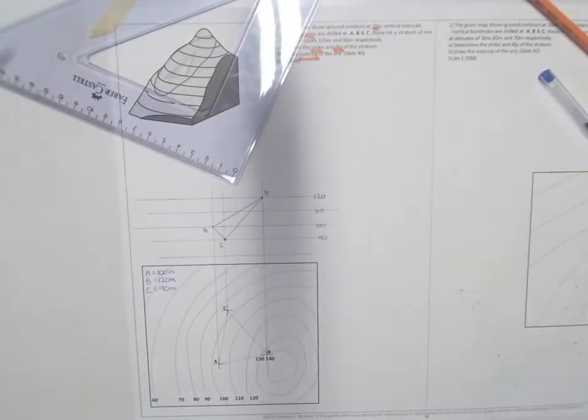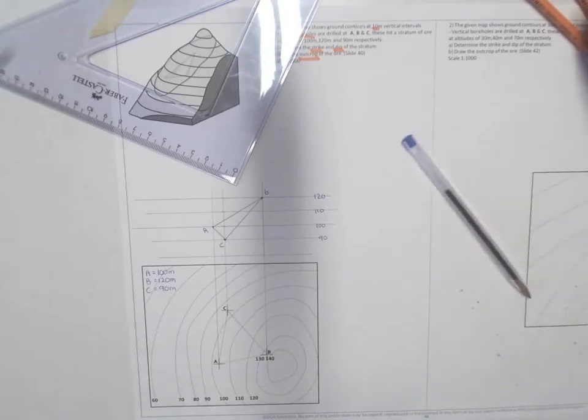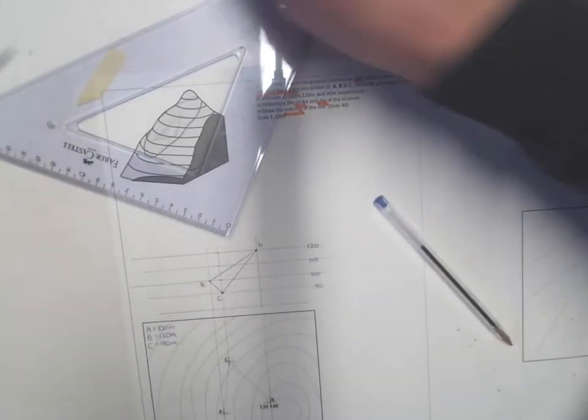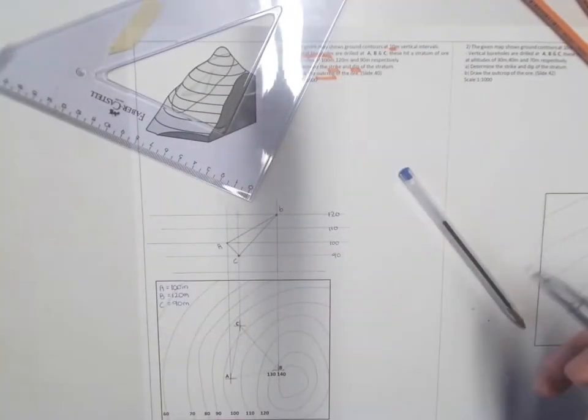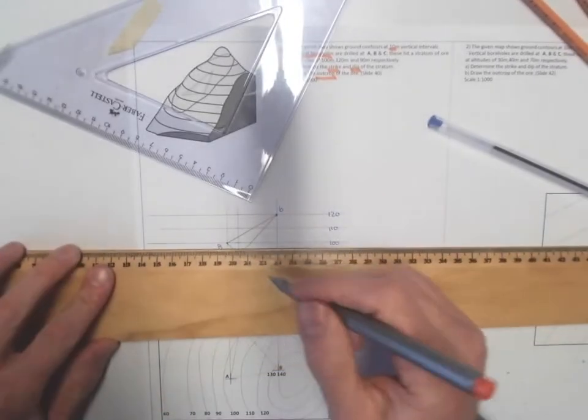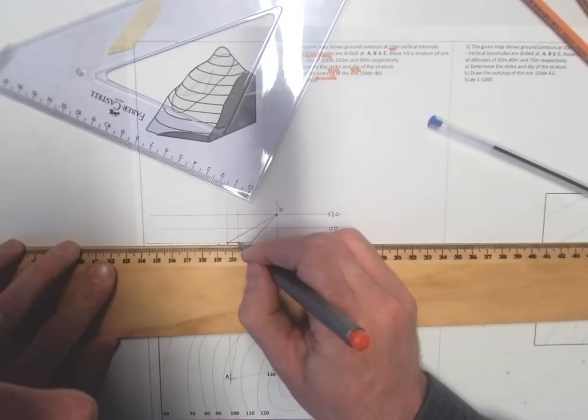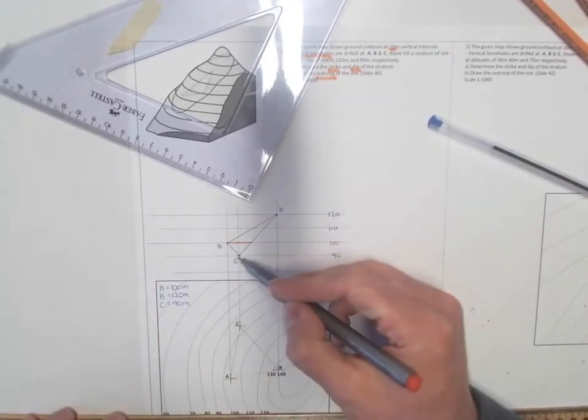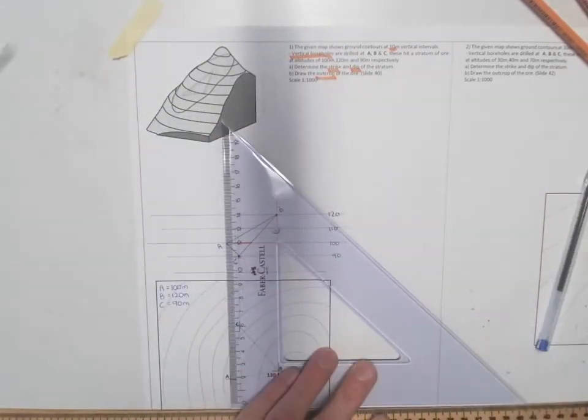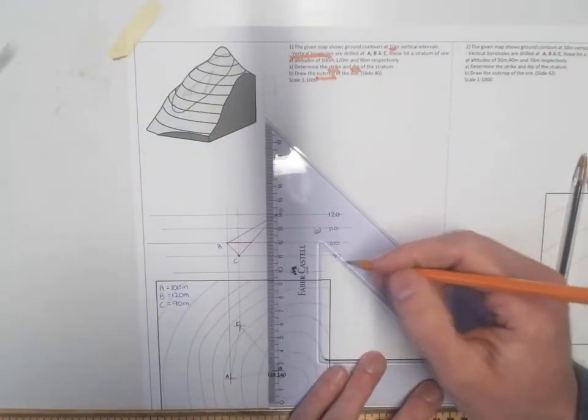Now to find the strike, what we do is, with a colored pen, draw a horizontal line that touches the line BC. Drop it down to hit the line BC here.